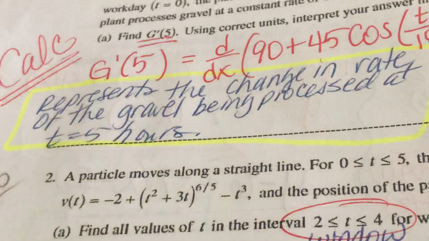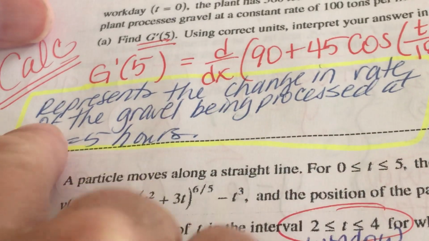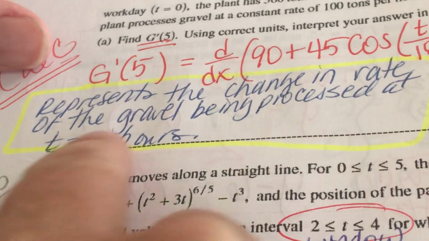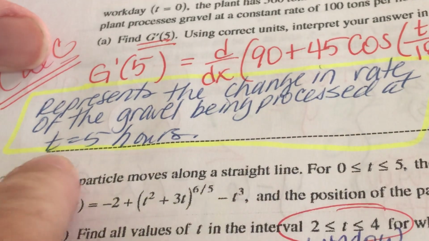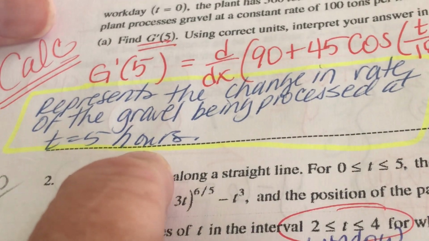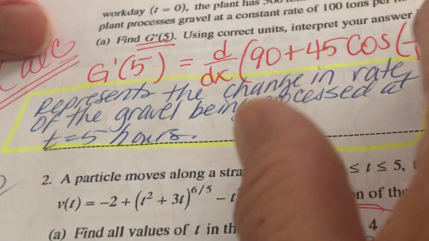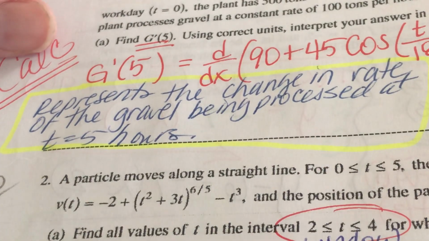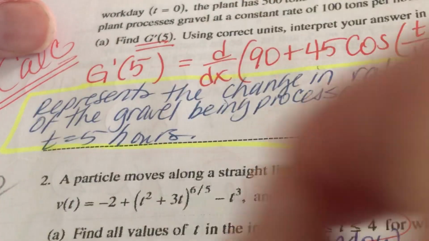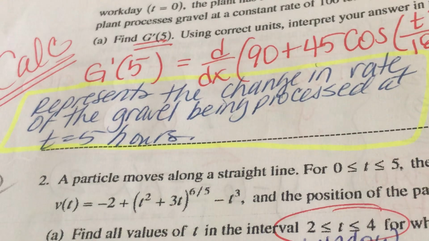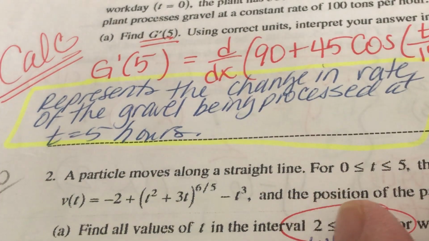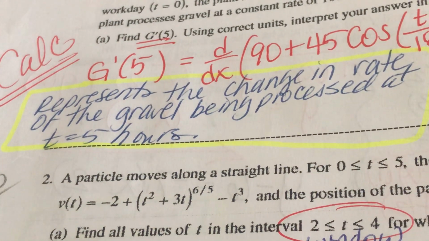And then you're supposed to say what it means in context of the problem. It represents the change in rate of the gravel being processed at t equals 5 hours. So we already had a rate, and it's the rate of the rate. So change in the rate. Okay, and it's negative, so it means it's decreasing actually.